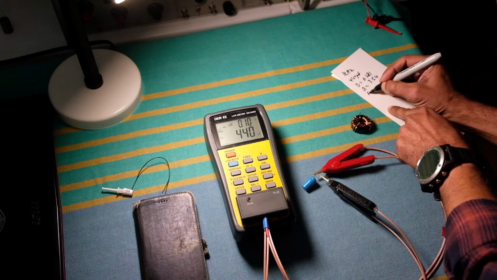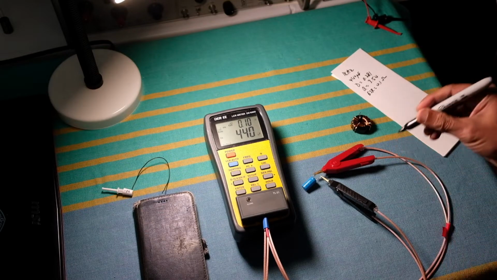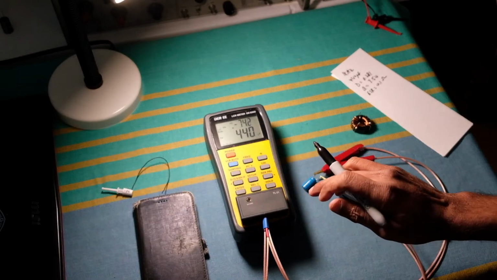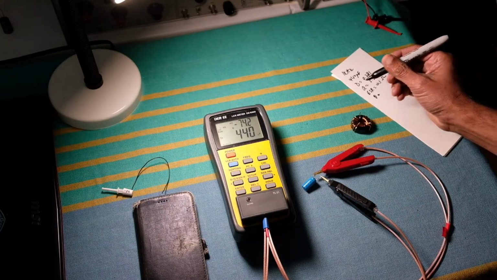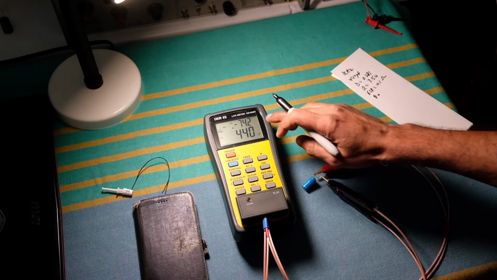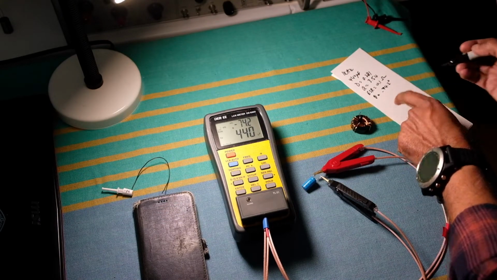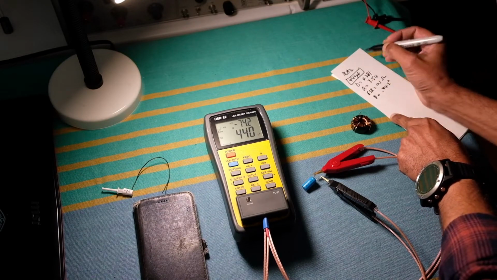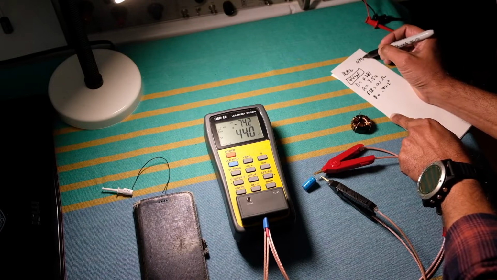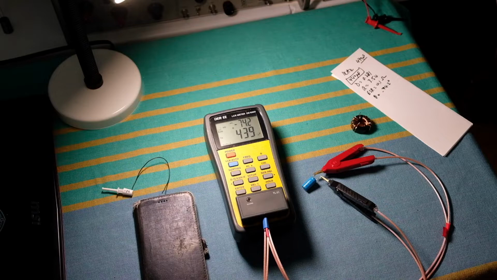ESR is 0.1 ohm, and the theta angle, ideally it will be 90 degrees if it were lossless, but this is minus 74.2 degrees. So this is for the cap. Ideally 470, probably this value will be true at a lower frequency.